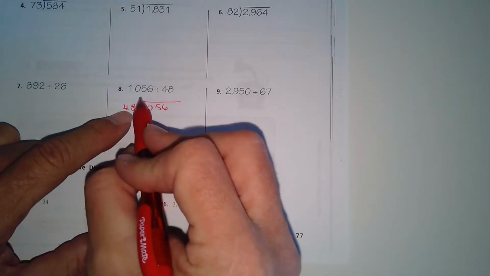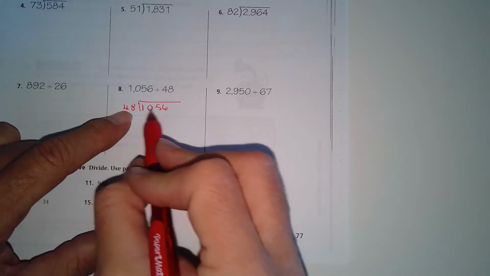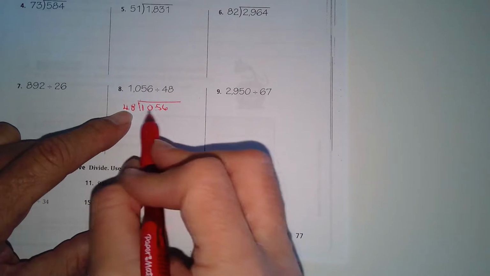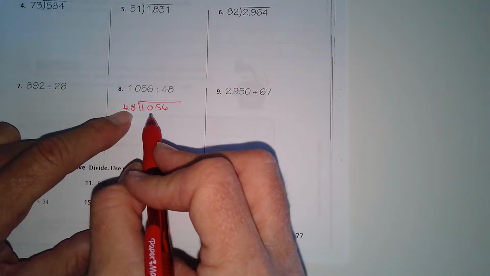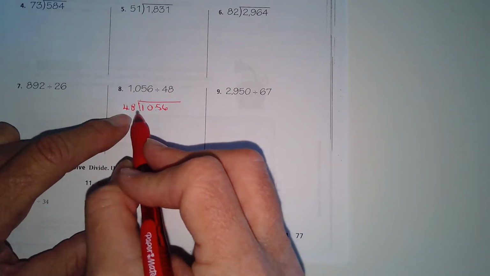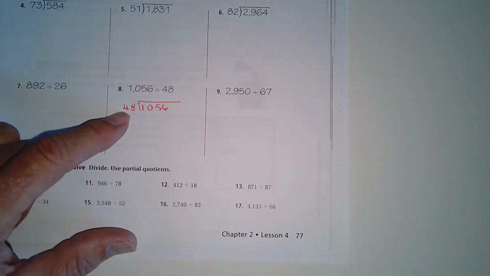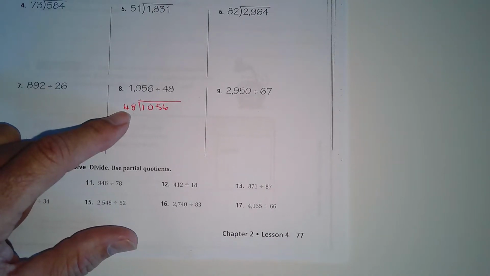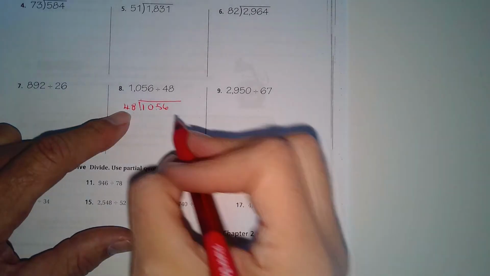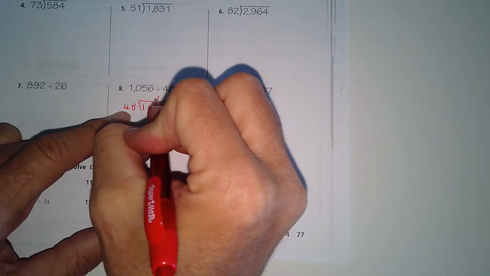So 48 does not go into 1, 48 does not go into 10, but 48 does go into 105. So instead of 105, I could look at this as 100. How many times, Mr. Paulson, does 50 go into 100? How many times does 50 cents go into a dollar? 2 times.